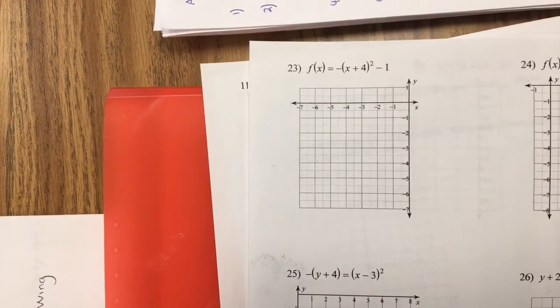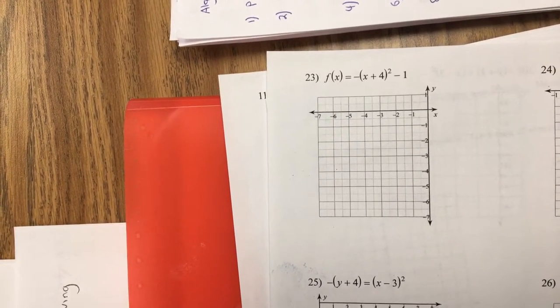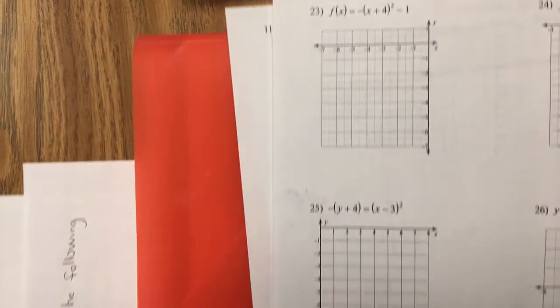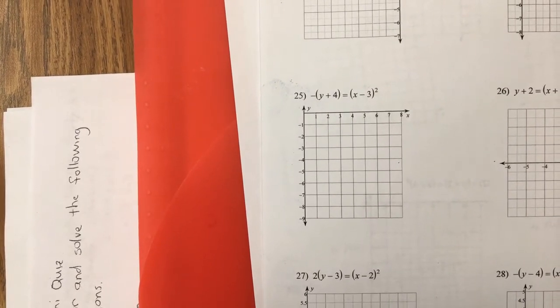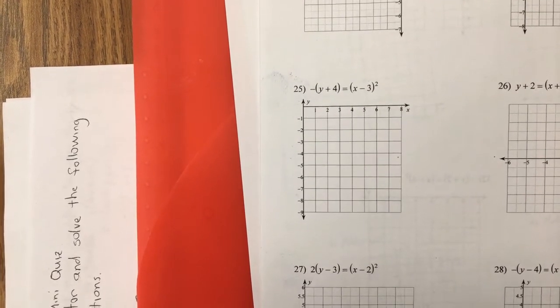I'm going to put up a few more of these graphs from that graphing worksheet we had. This is going to be number 23 and number 25 from your worksheet. Anyway, they start life as something like this. There's your number 23. Notice that its f of x is equal to negative quantity x plus 4 squared minus 1. That is in vertex form. That is a wonderful thing to start with. And number 25, notice this is just negatives. The quantity y plus 4 is equal to the quantity x minus 3 squared. We're going to put that into the form of y is equal to something. So anyway, here goes.